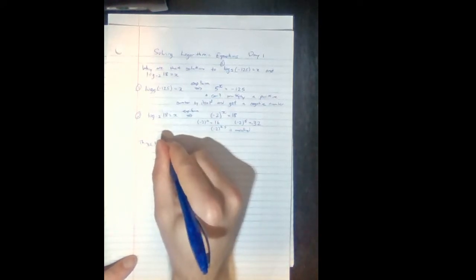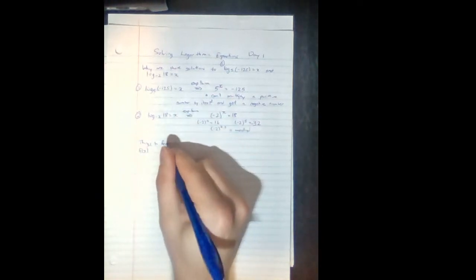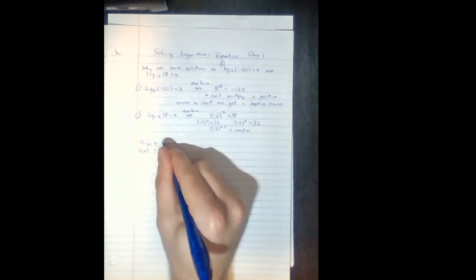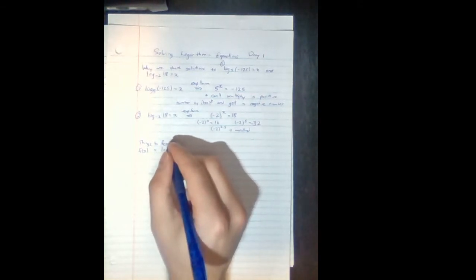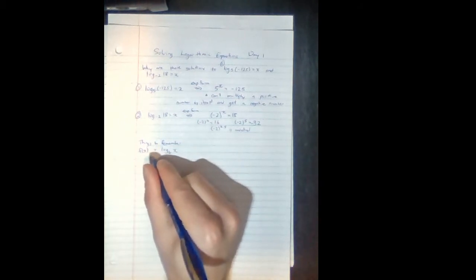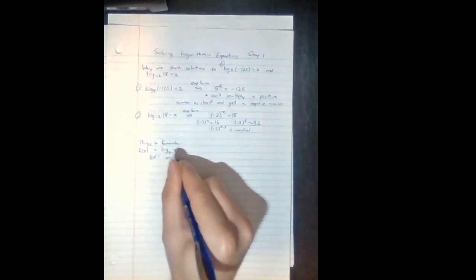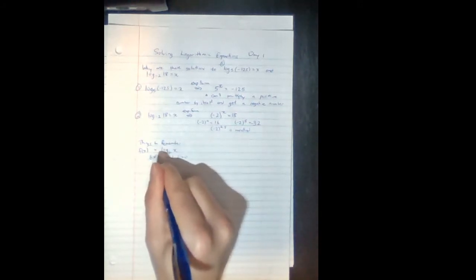Let's see, we have things we need to remember. So f of x equals log base b of x, where b does not equal 1, b has to be greater than 0, and x also needs to be greater than 0.